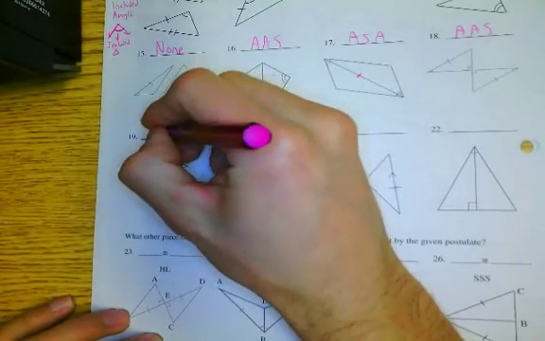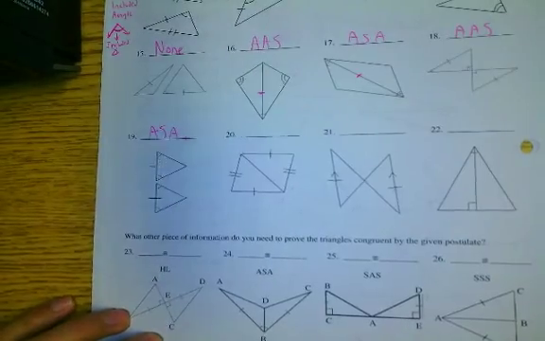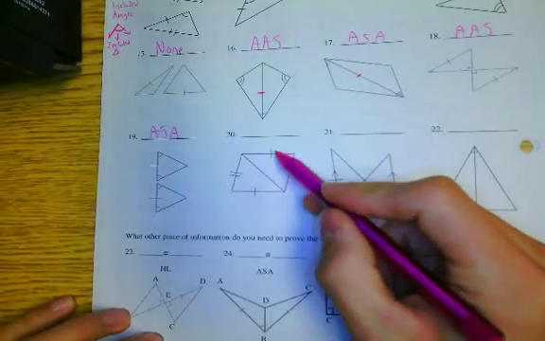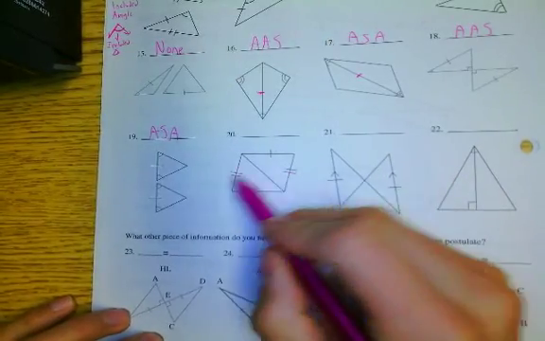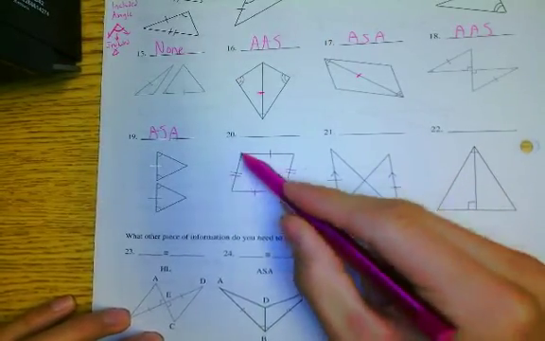Number 20, these two line segments are congruent, these are congruent, and they're sharing one, which means it is congruent, so I'm going to put 3 hash marks. So side, side, side.